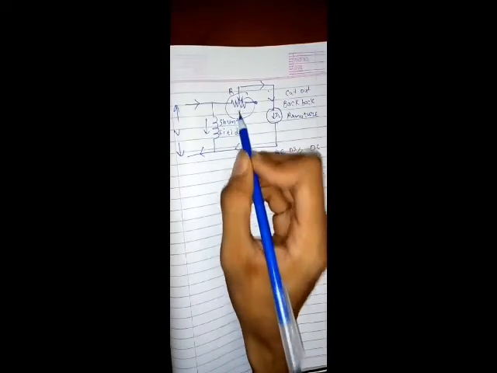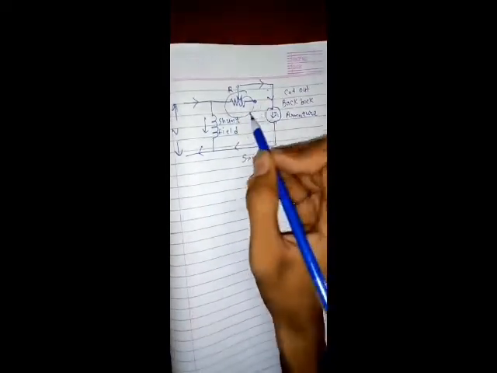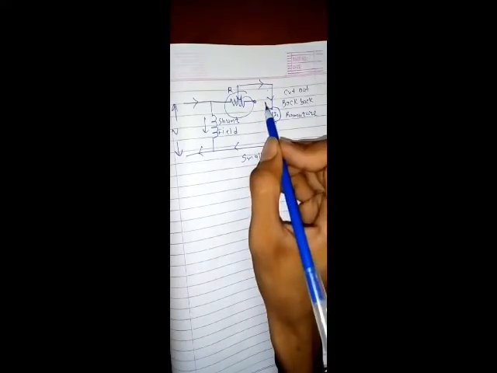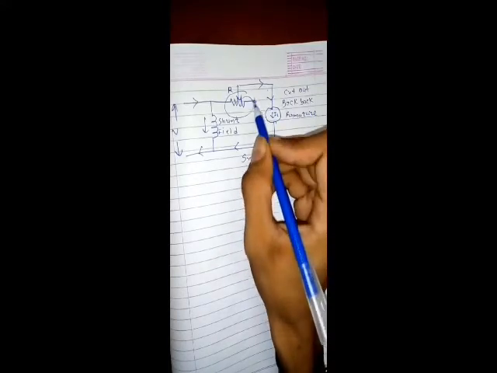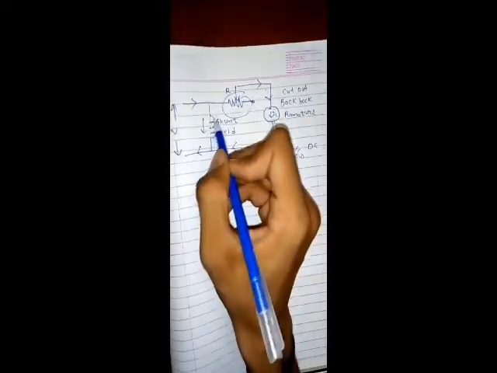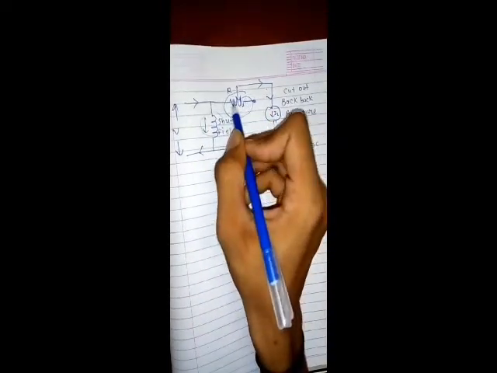Hence, the shunt field current is independent of the starting resistance.